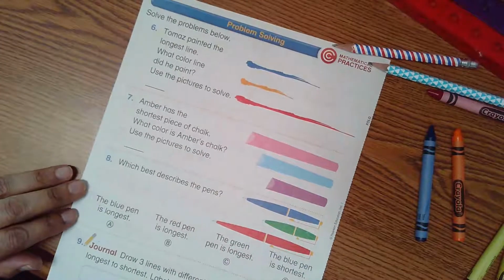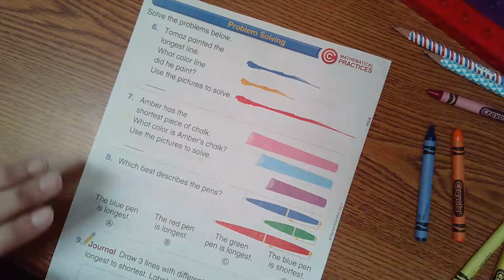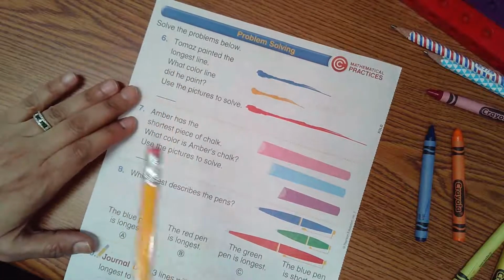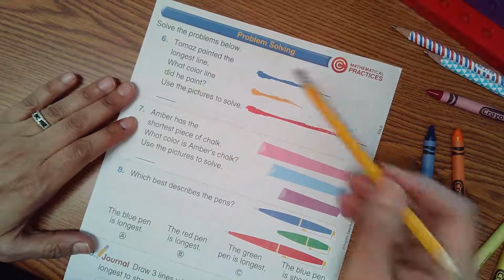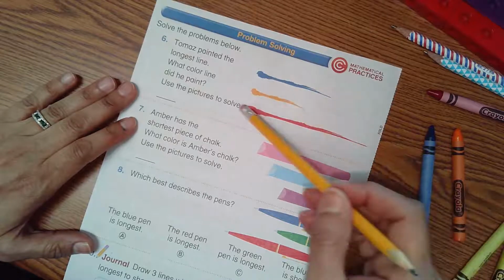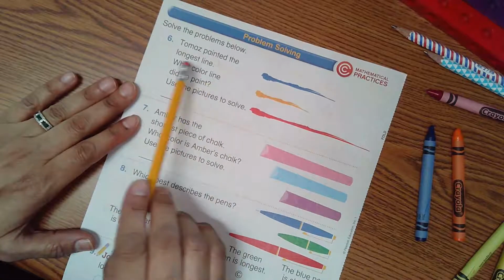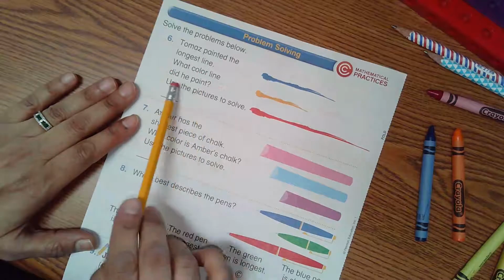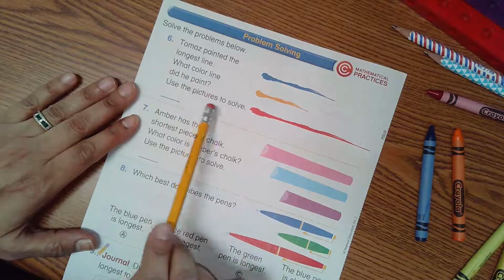All right, let's turn the page and see the next exercise. All right, solve the problem. Now, as you see, this is paint with a paintbrush. They made 3 lines. So Tamaz painted the longest line. What color line did he paint? Use a picture to solve.